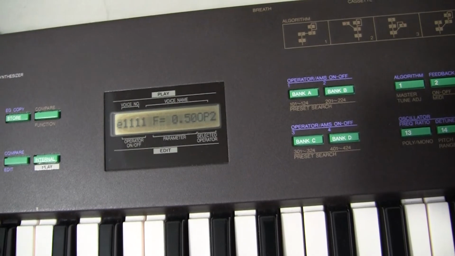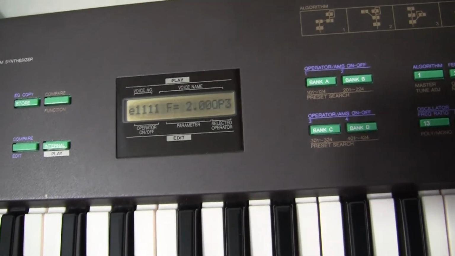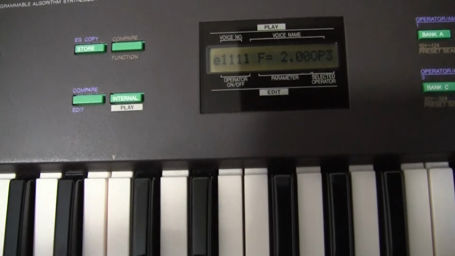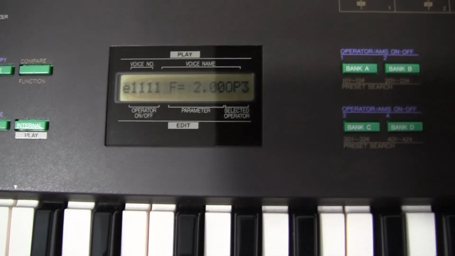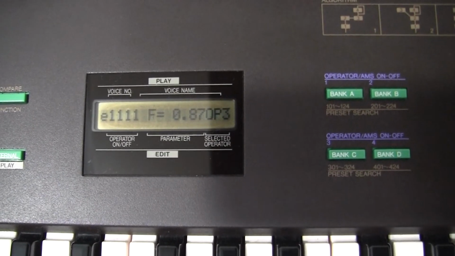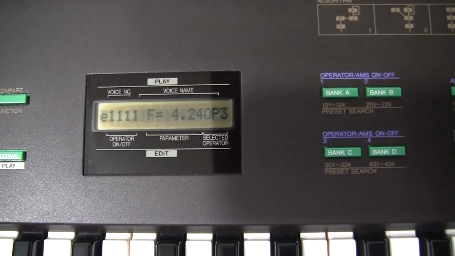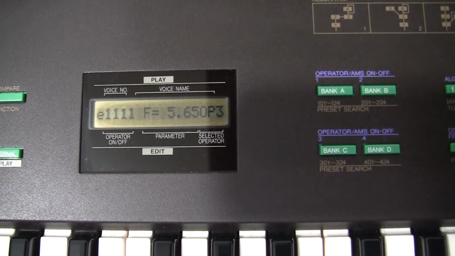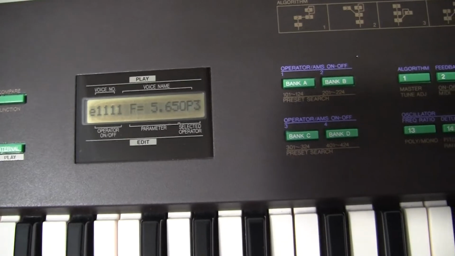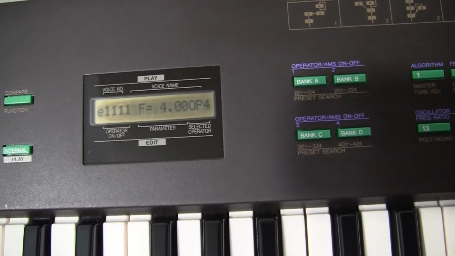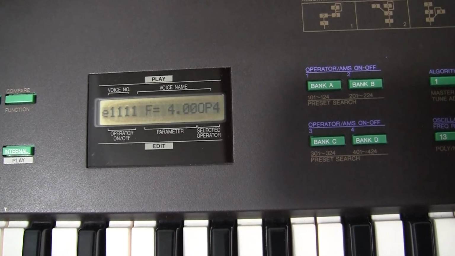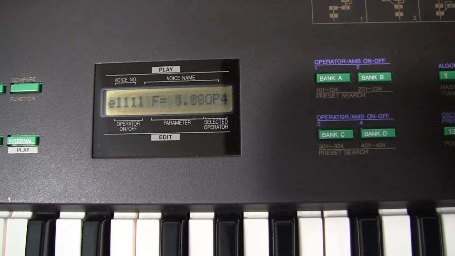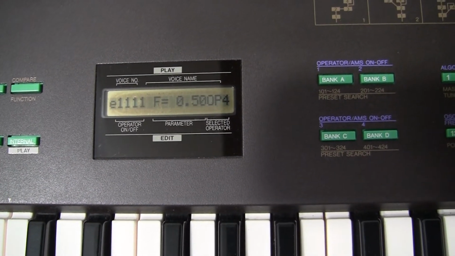We're going to make the next one equal to 5.65, and then we're going to make operator 4 equal to 0.5.